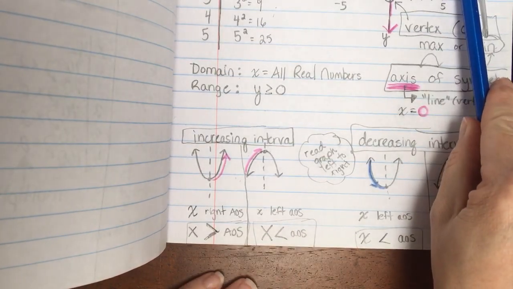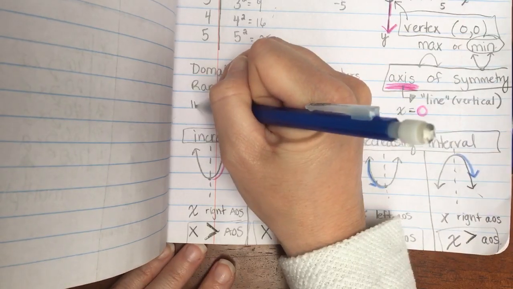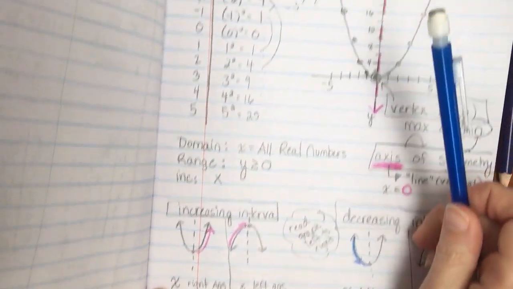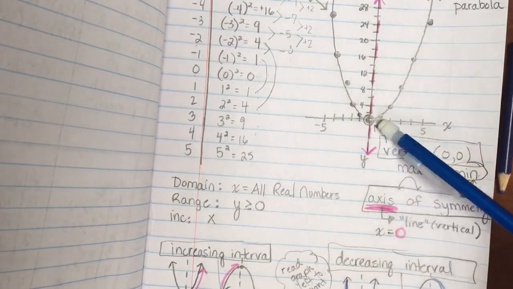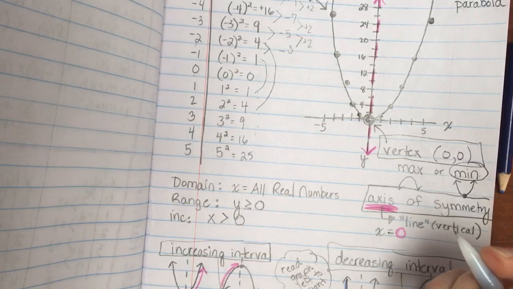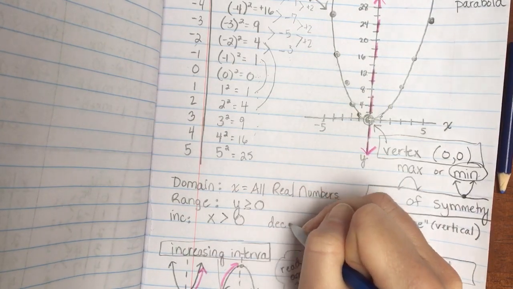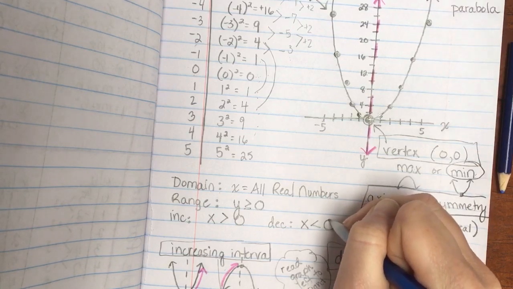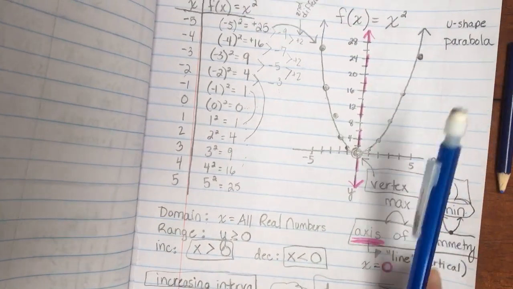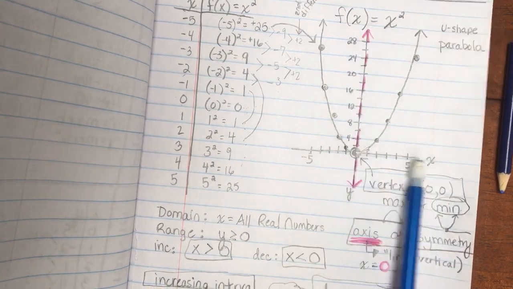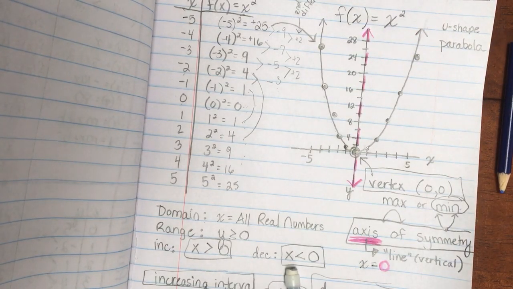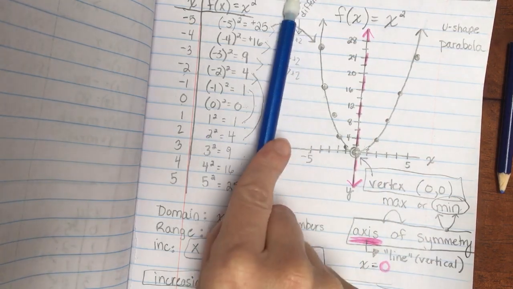So for your parent function, I'm going to squeeze it in here. Your increasing interval would be x is greater than 0. So notice how your graph is going down and then it goes up. That's to the right of your AOS, so it's x is greater than 0. And then the decreasing interval, x is less than 0. So that's saying when x's are greater than 0, these numbers here, your parabola is increasing in value. When your x's are less than 0 to the left, those numbers are going down.